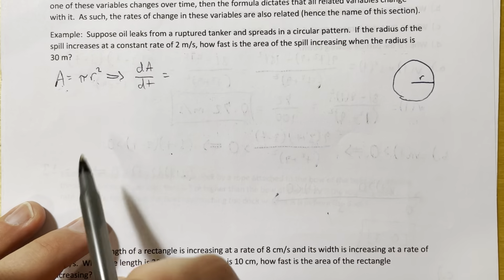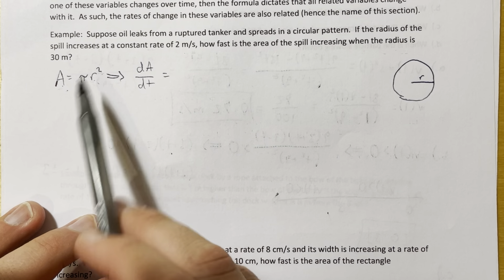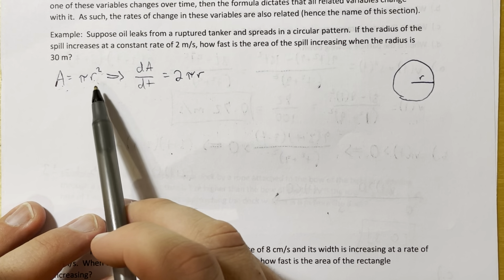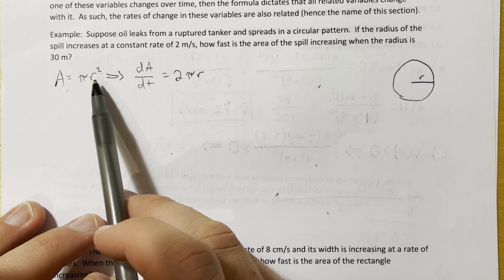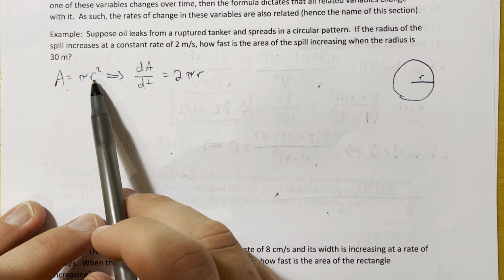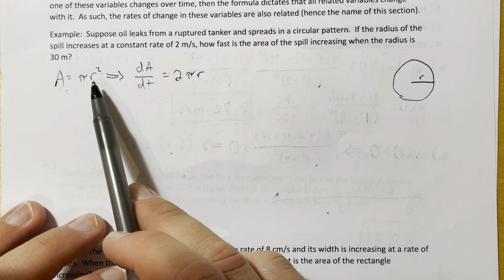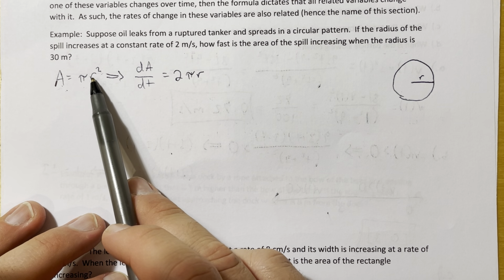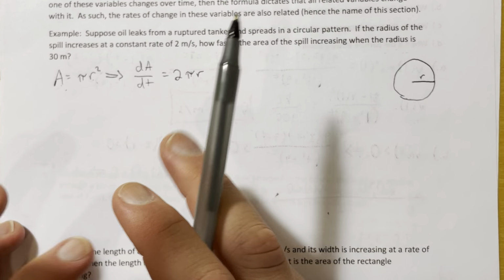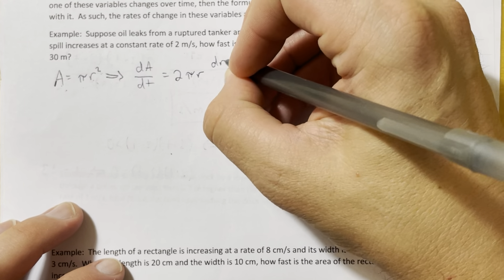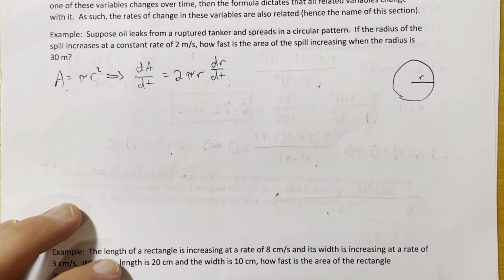But here I have pi r squared, so the derivative of this would be 2 pi r, but then again, remember, we're technically using the chain rule because I'm not differentiating with respect to r. r is not the independent variable here, t is. So the chain rule would say that I have to multiply by the derivative of the inside function. In this case, the inside function is r. So its derivative would be dr/dt.